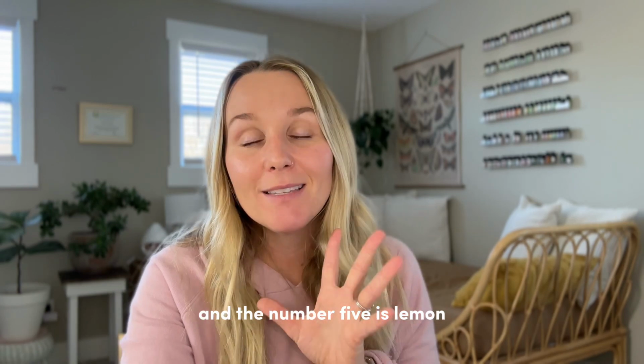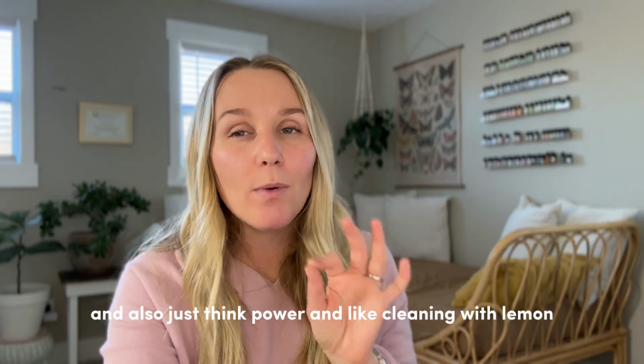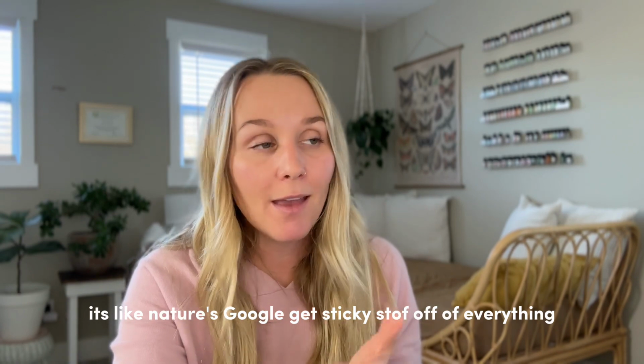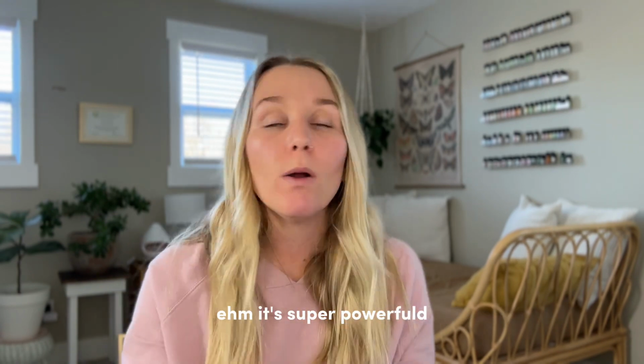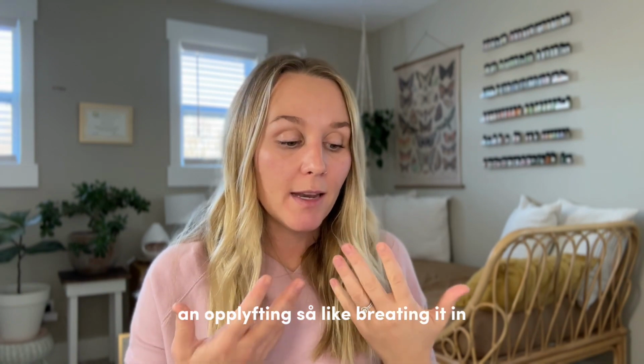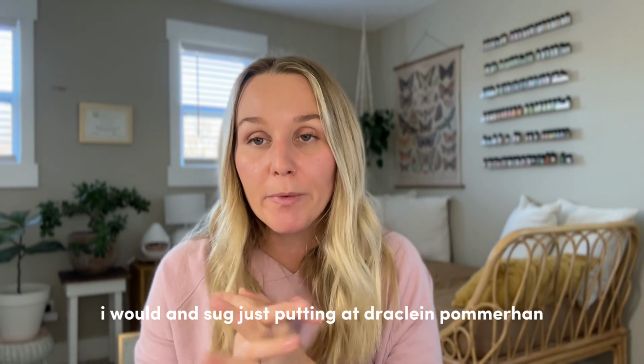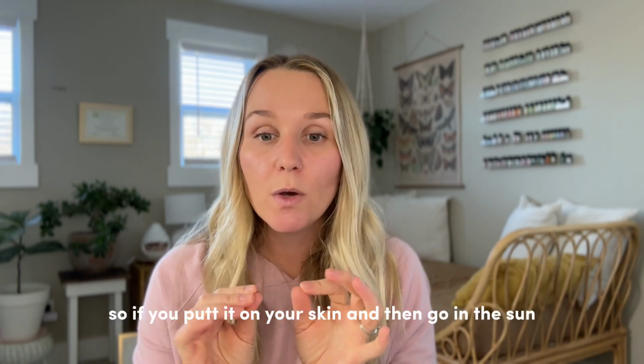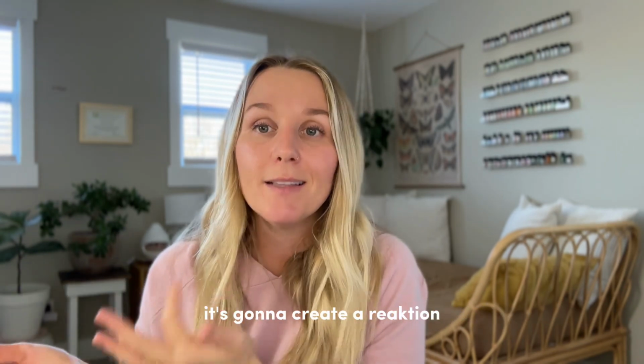And then number 5 is lemon, and also just think power and cleaning with lemon. It's like nature's Goo Gone. It gets sticky stuff off of everything. It's super powerful and uplifting. So like breathing it in, I wouldn't suggest putting it directly on the palm of your hand just because it's phototoxic, photosensitive. So if you put it on your skin and then go in the sun, it's going to create a reaction.